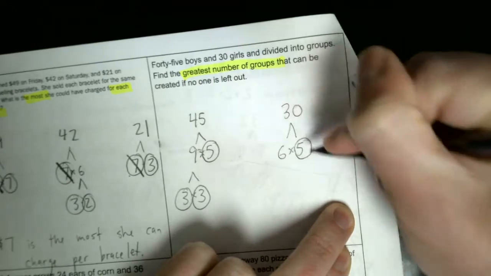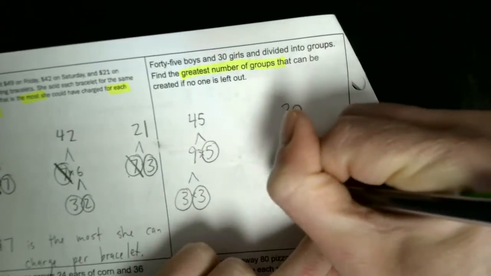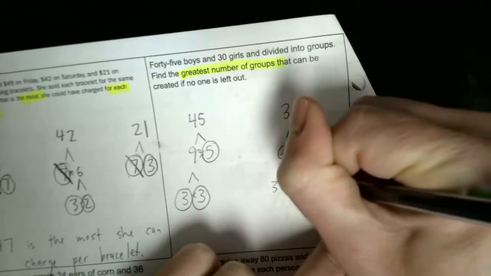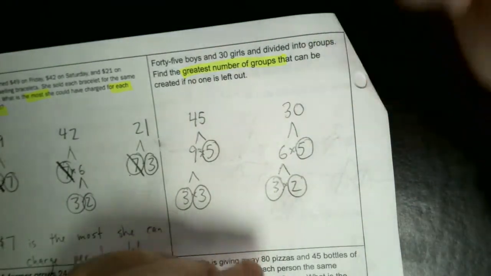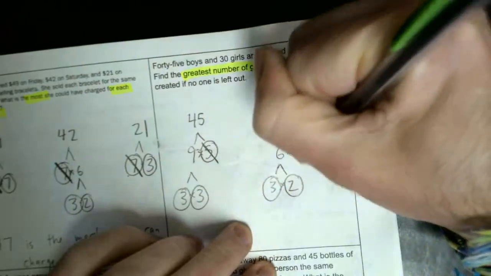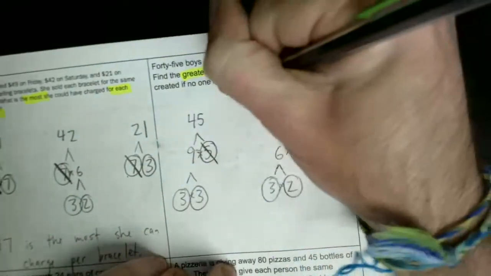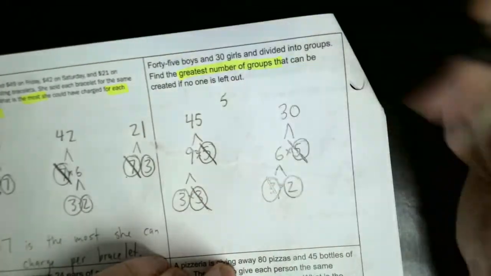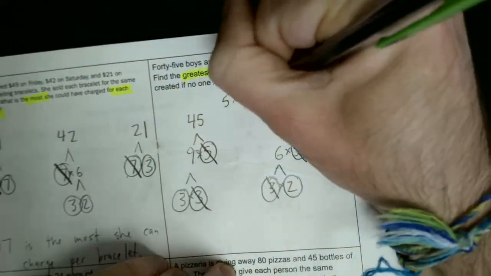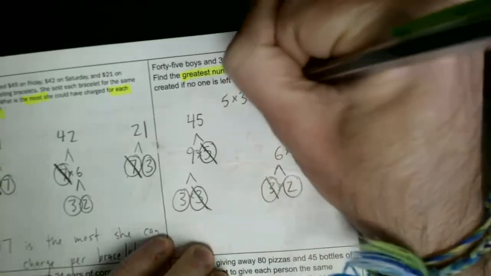Circle the 5. Break the 6 down into 3 times 2. Circle the 3, circle the 2. All right, at this point, we're looking to see what they have in common. Oh, they have a 5 in common. Cross the 5 out. And they also have a 3. 1 3 in common. 5 times 3 equals 15.